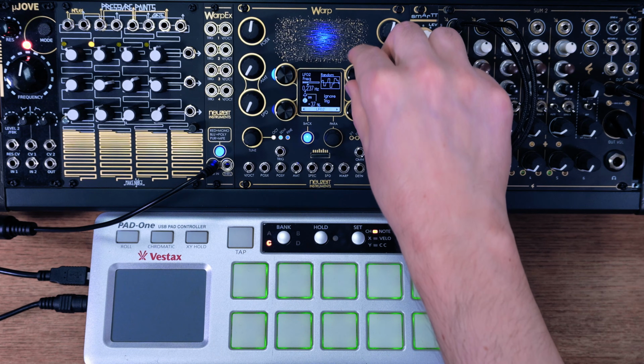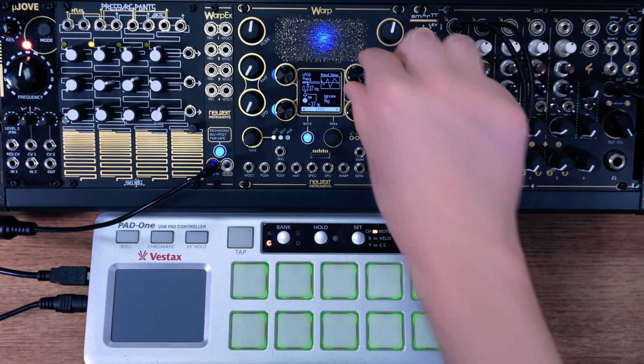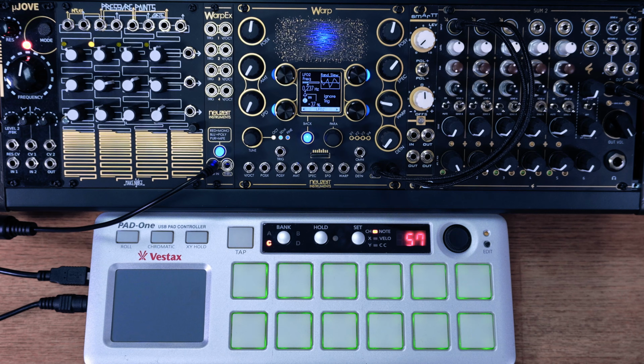The LFOs provide 2 random waveforms, a stepped and a smooth one. They operate independently per voice. I like to use them, for example, to distribute the voices across the galaxy. This creates a rich sound with a lot of timbre variation between the voices.